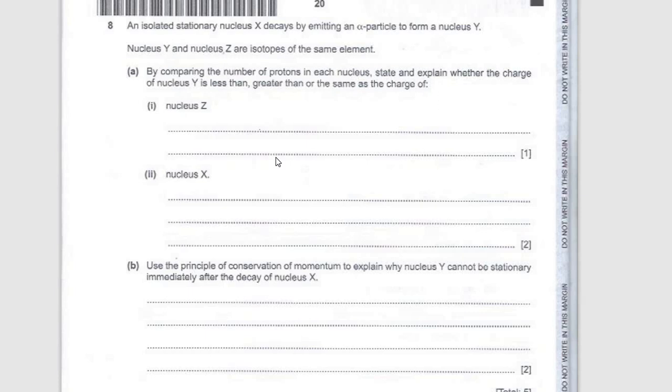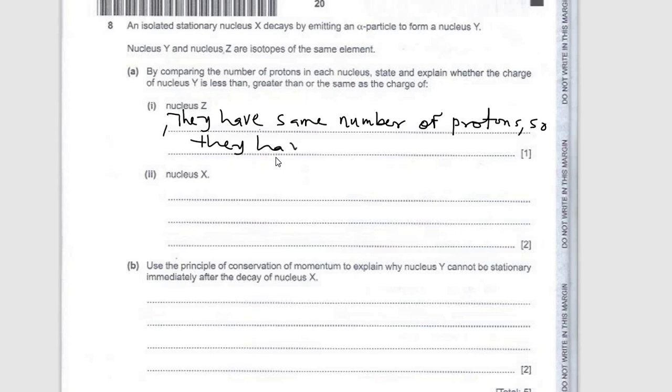Since Y and Z are isotopes, it is expected that they have the same number of protons. So they will have the same charge.